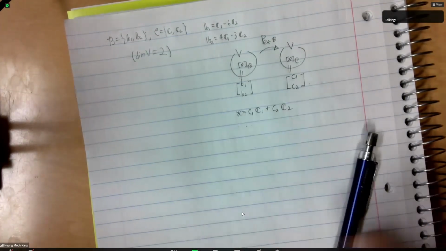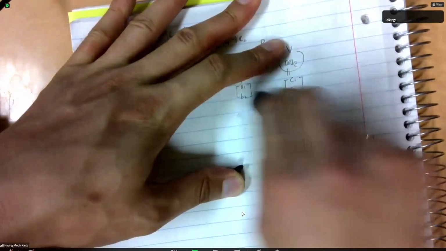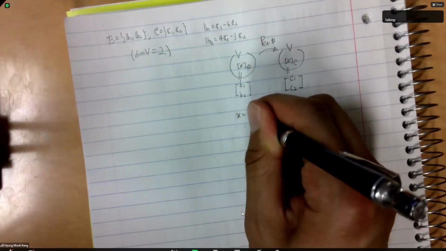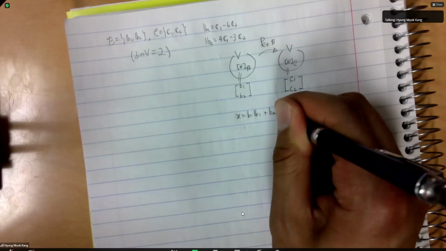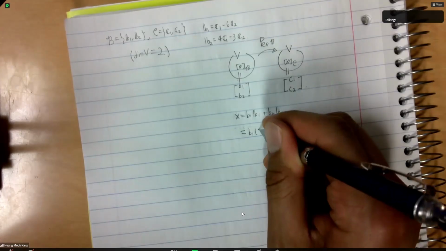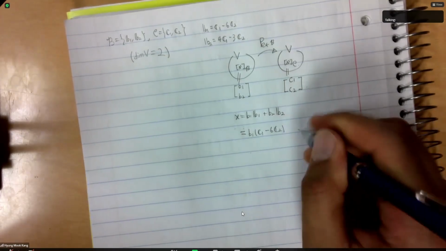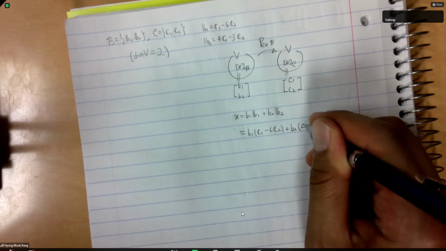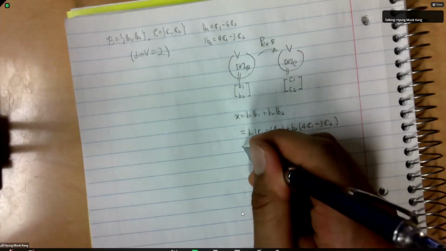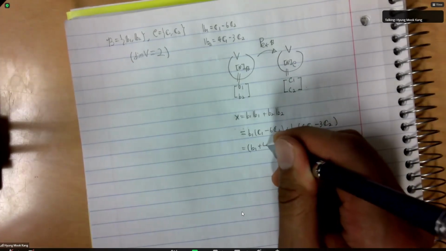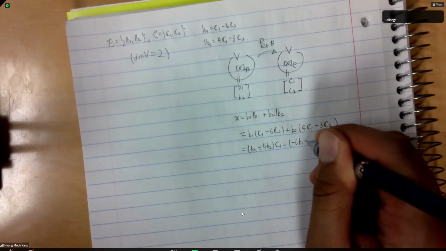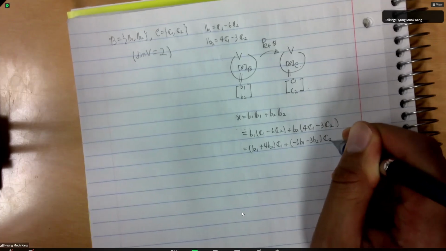Let's go from the B side. The conditions are given as B1 equals and B2 equals. So x is B1 boldface B1 plus B2 boldface B2. Let's plug these two in: B1 times (C1 minus 6C2) plus B2 times (4C1 minus 3C2). So this is (B1 plus 4B2) C1 plus (negative 6B1 minus 3B2) C2.